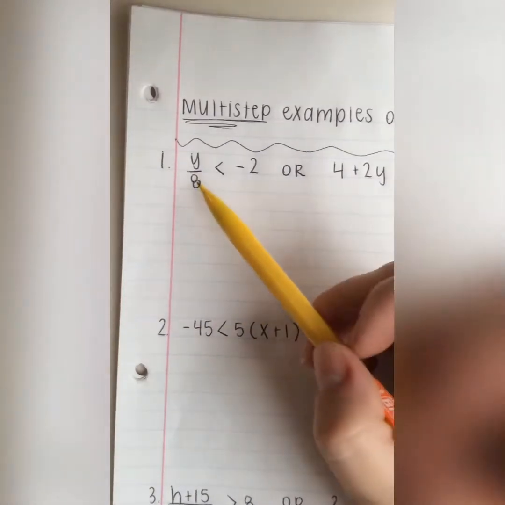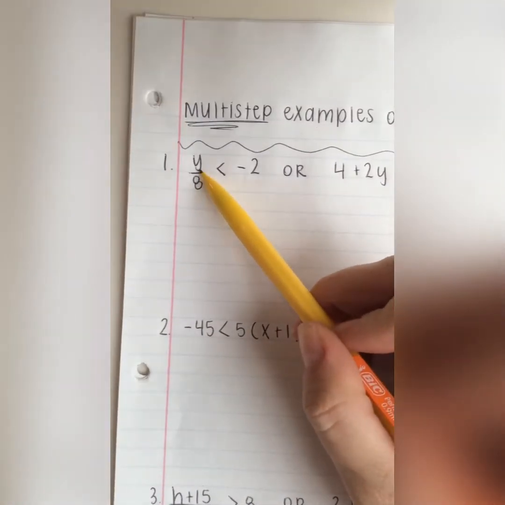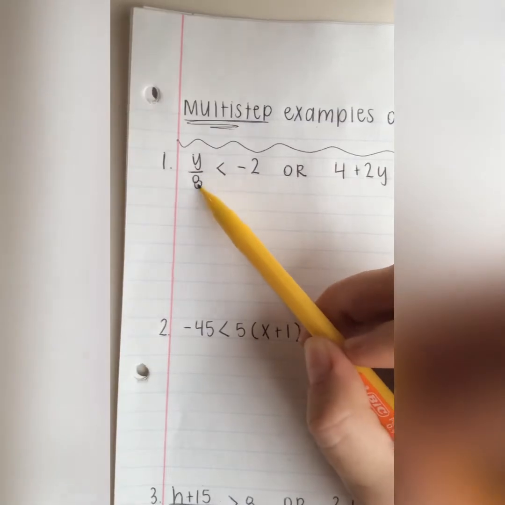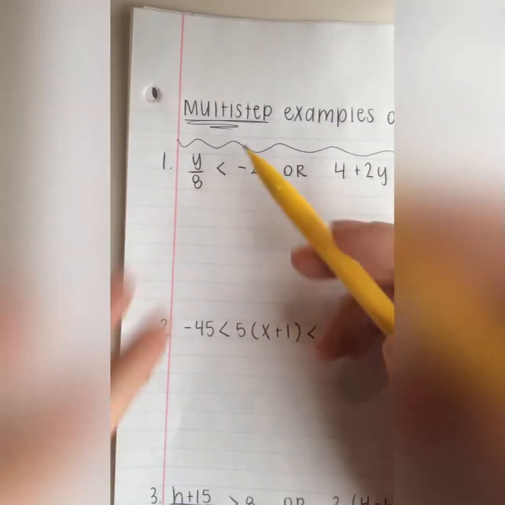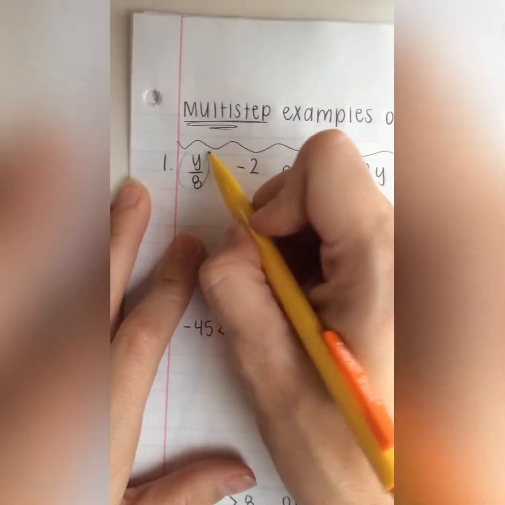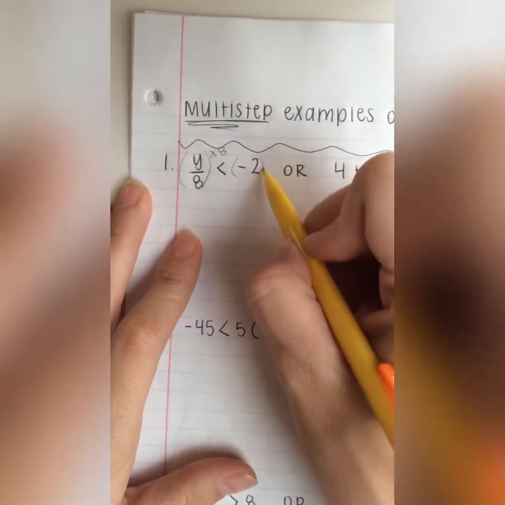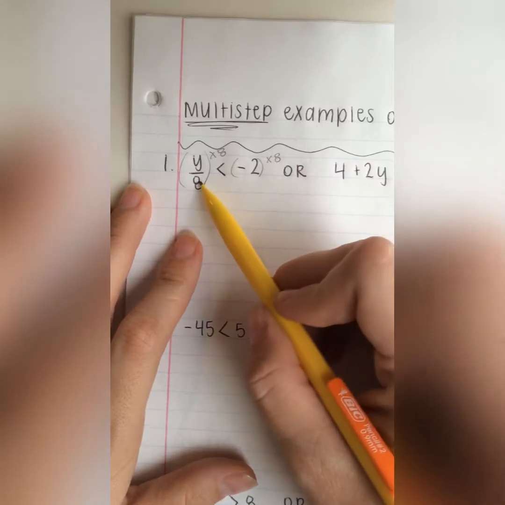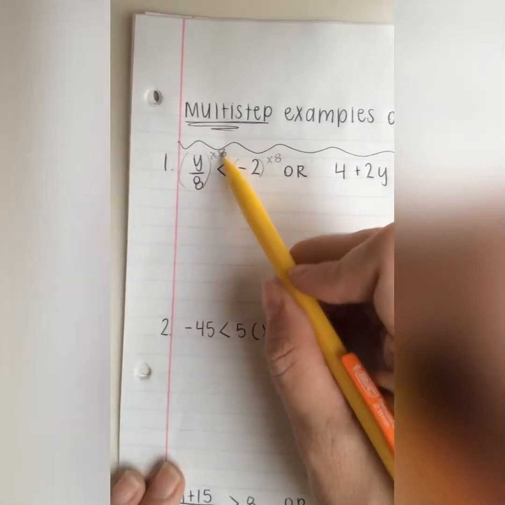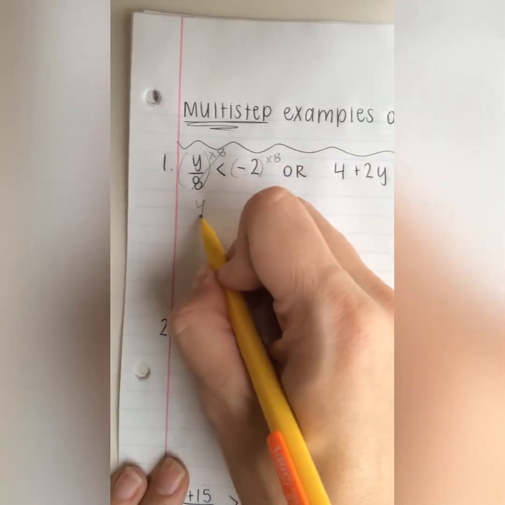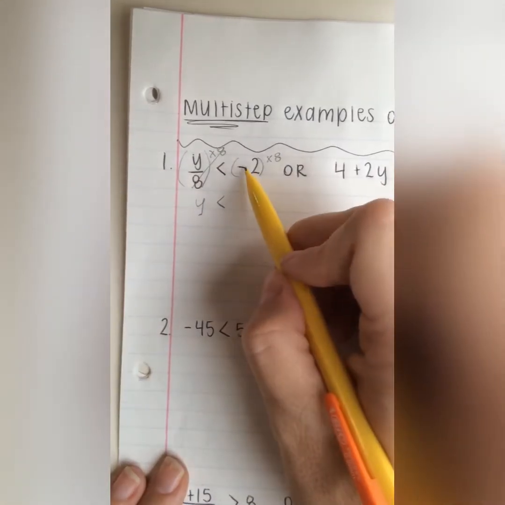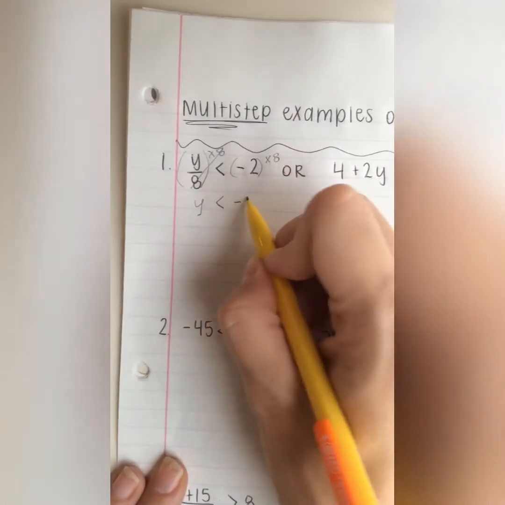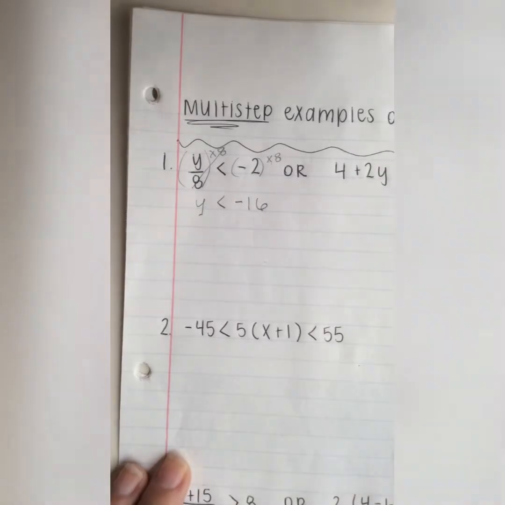Okay, for this first inequality, in order to get y by itself, we need to cancel out the divided by 8. We know the opposite of dividing by 8 is to multiply by 8. So we're going to multiply both sides by 8. What this does is it cancels out the divided by 8 on the left side. So we're just left with y is less than negative 2 times 8, which gives us negative 16.